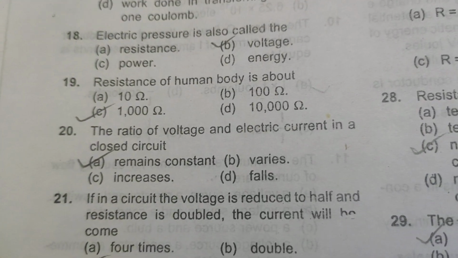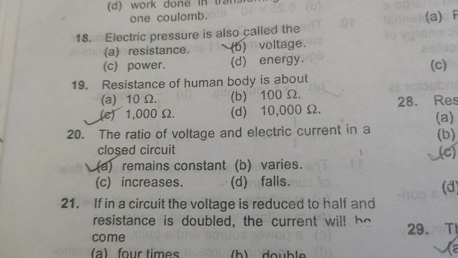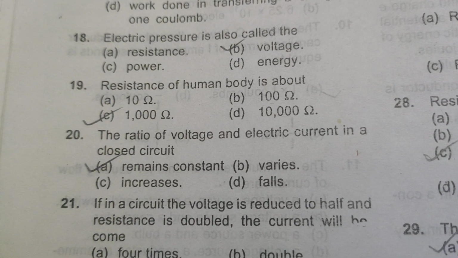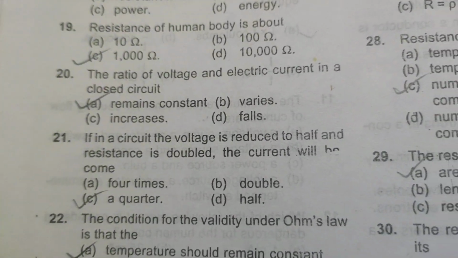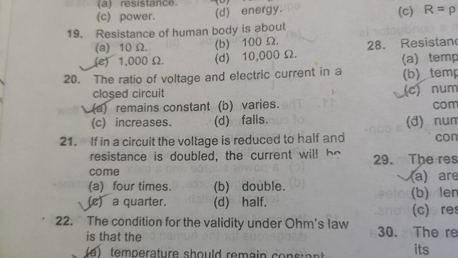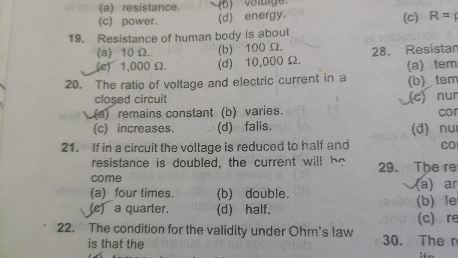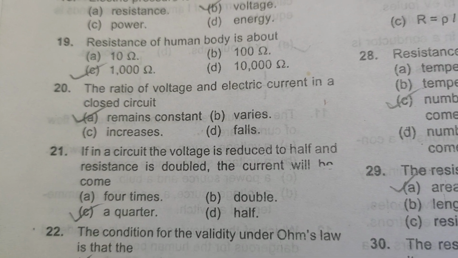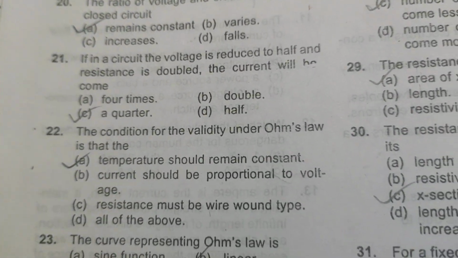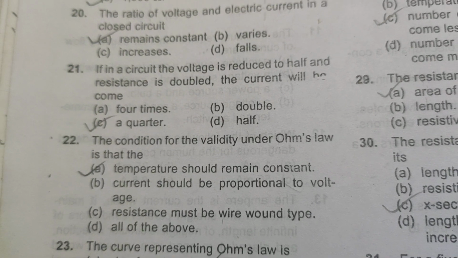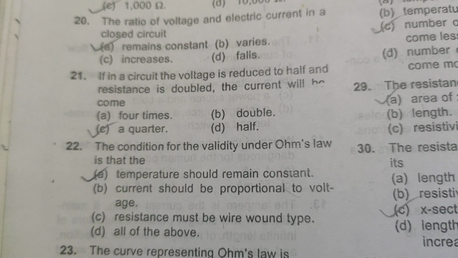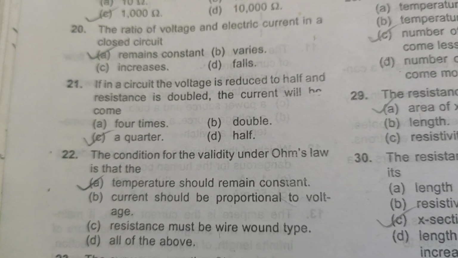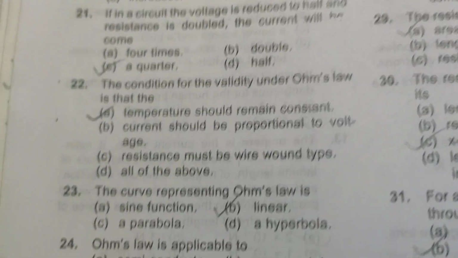The ratio of voltage and electric current in a closed circuit remains constant. If in a circuit the voltage is reduced to half and resistance is doubled, the current will be a quarter. The condition for the validity of Ohm's law is that temperature should remain constant.